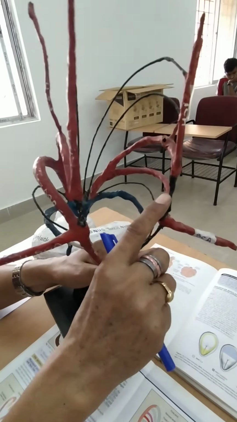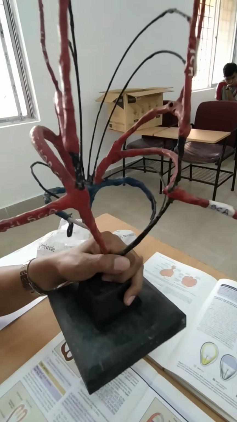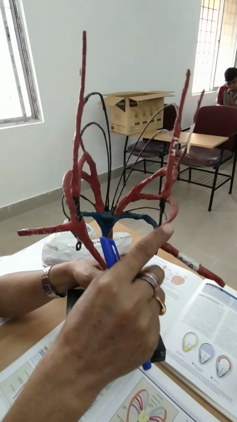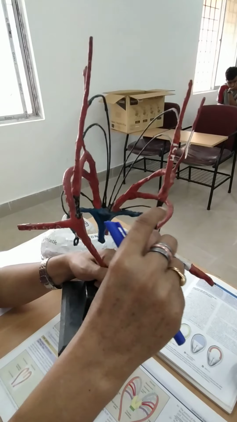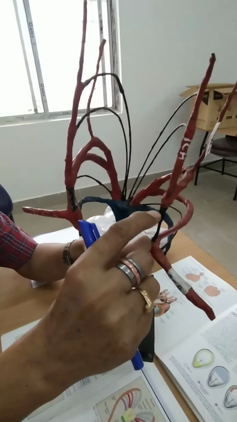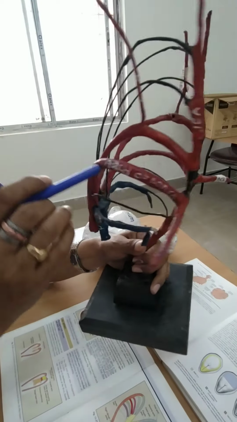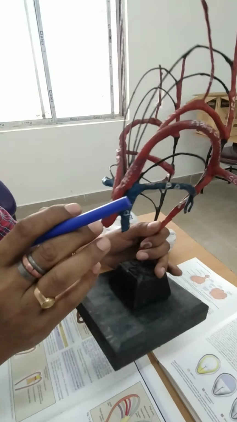This is called ductus caroticus, or carotid duct. It is also known as carotid duct. So this is also degenerating. Then this is the fifth one. This fifth arch artery is also disappearing.